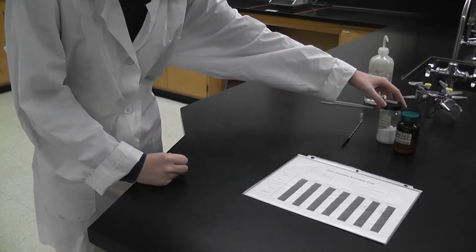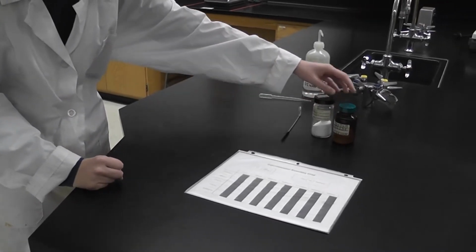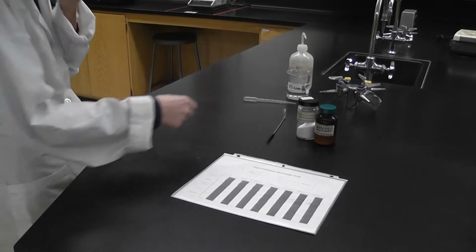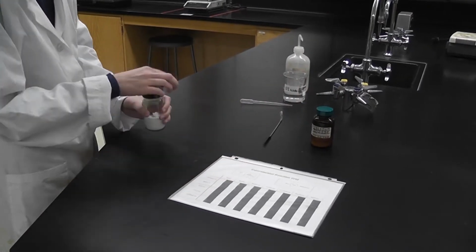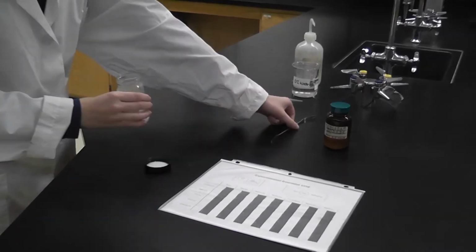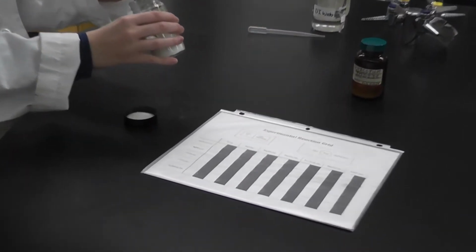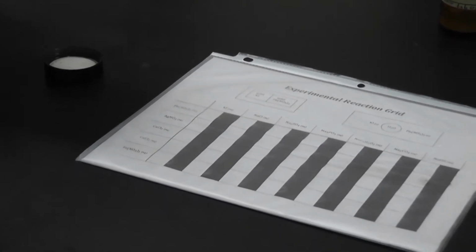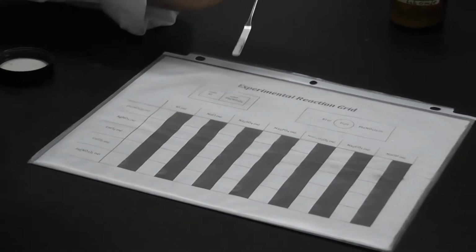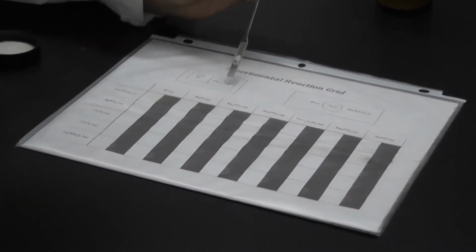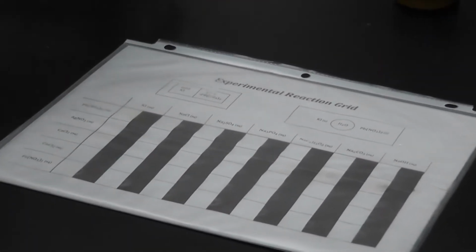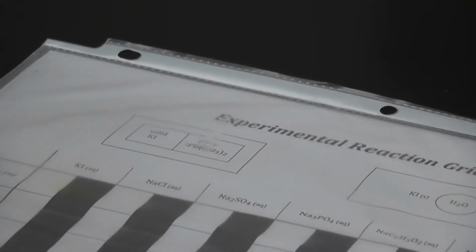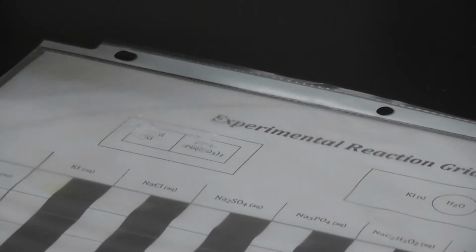So for the first part, we're going to be using lead-2 nitrate and potassium iodide. So we're going to start by putting a few crystals of each in their spots right here in this box. So I'm going to use a spatula to put a few crystals on the laptop. So this is solid lead nitrate, a few crystals. And then we're going to, let's get these in there.